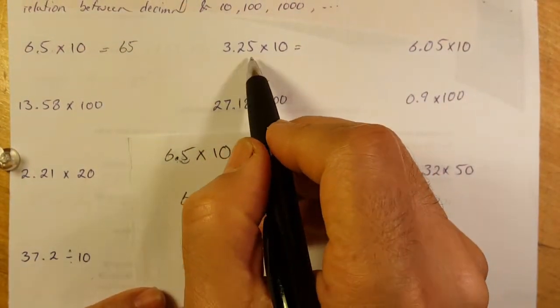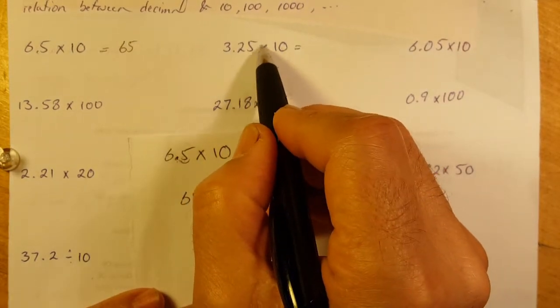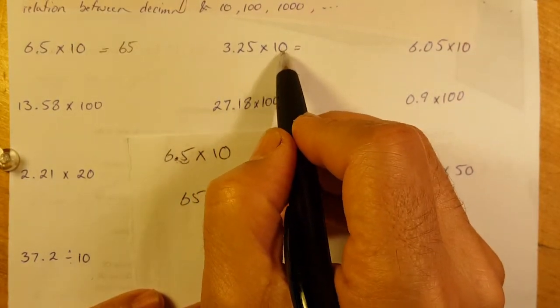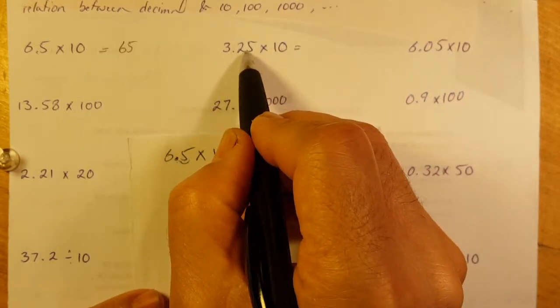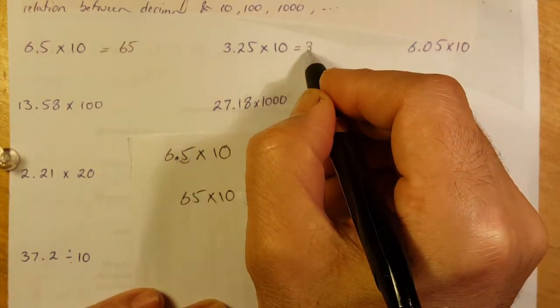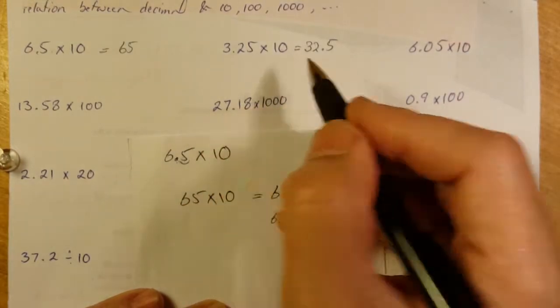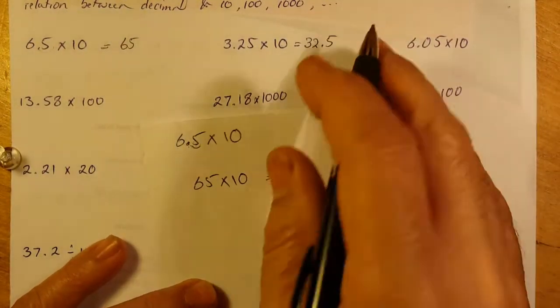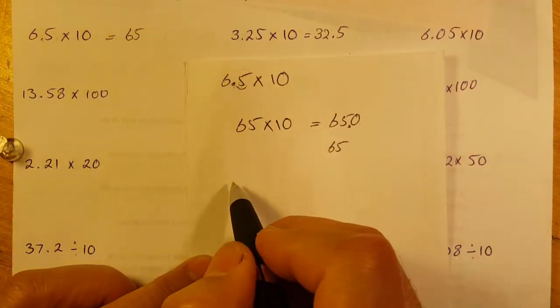Same condition here. 3.25 times 10, it's times, it's 1 0, so the decimal moves to the right one digit, so the result is 32.5. So easy.